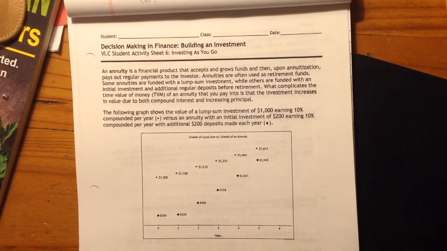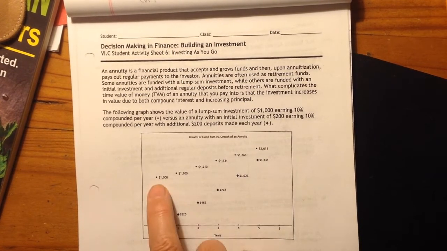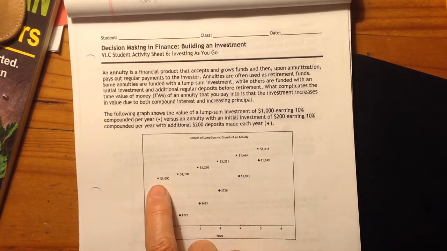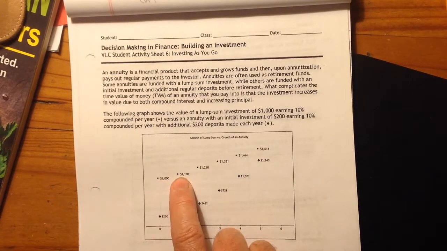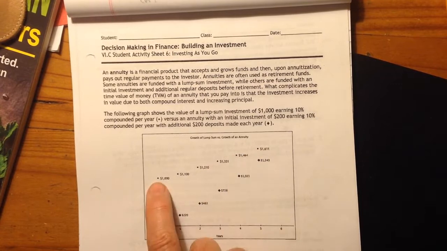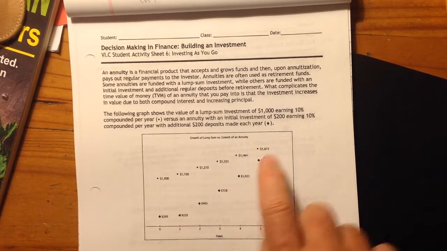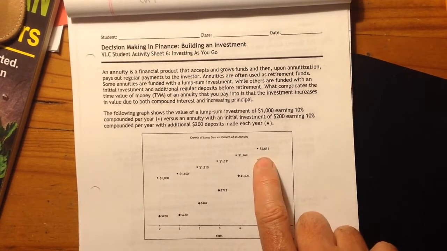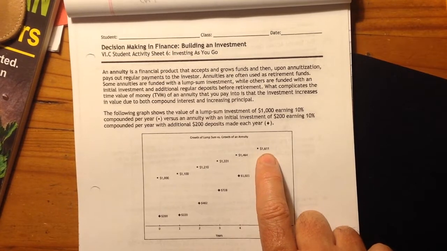So look at this first example here. The following graph shows the value of a lump sum investment of $1,000 earning 10% compounded per year. So that's this row of dots on top. All right, we start with $1,000 and then it gets 10% interest per year for 5 years. So that at the end of the 5th year here, it's worth $1,611.